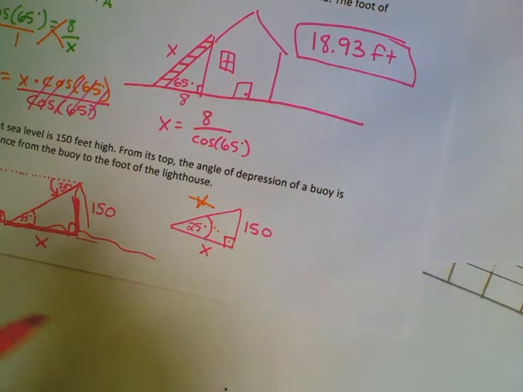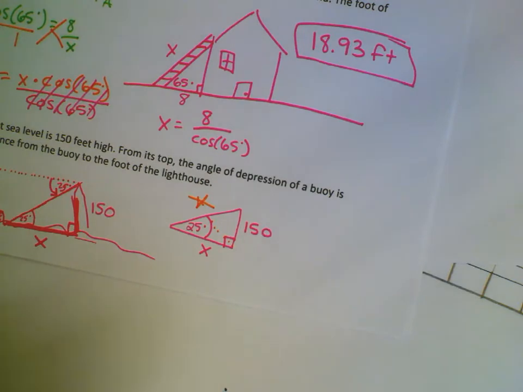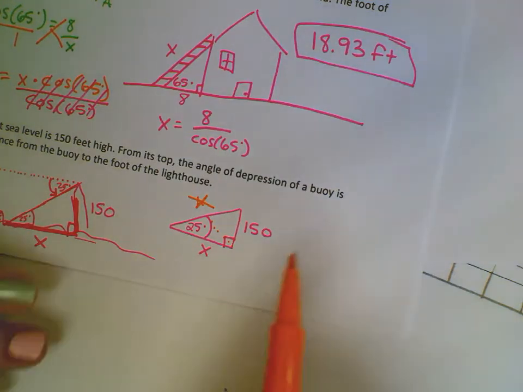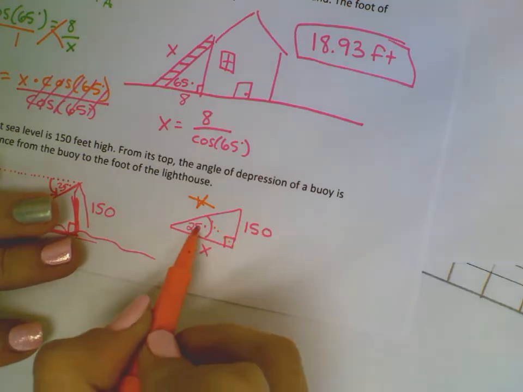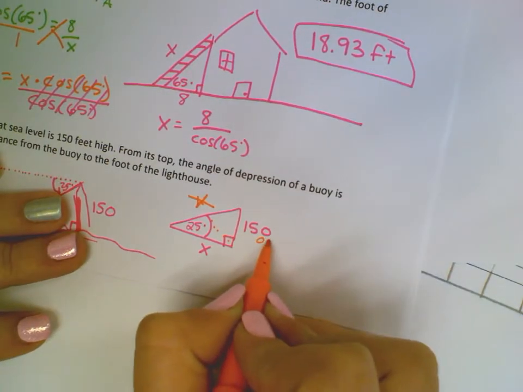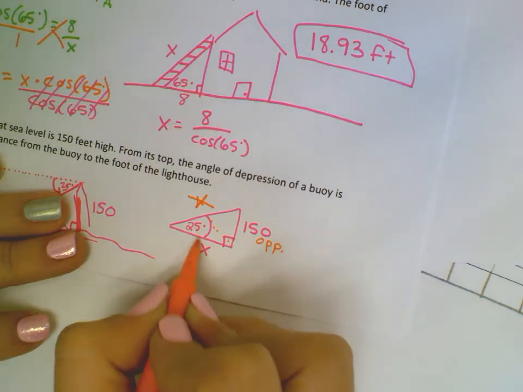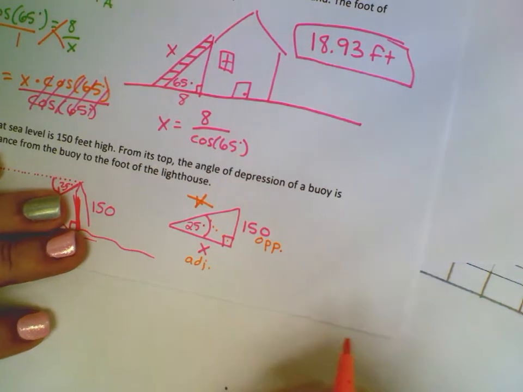My hypotenuse was not used. It did not have a variable. It did not have a number attached to it. So I'm just going to put an X so that I remember I'm not actually using my hypotenuse. I just labeled it so I could find it and not get it confused with anything else. Now, 25 degrees, if I go across from that, then I will have my opposite side. And right next to it is my adjacent side.